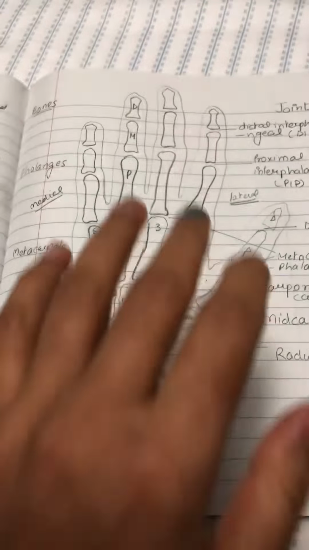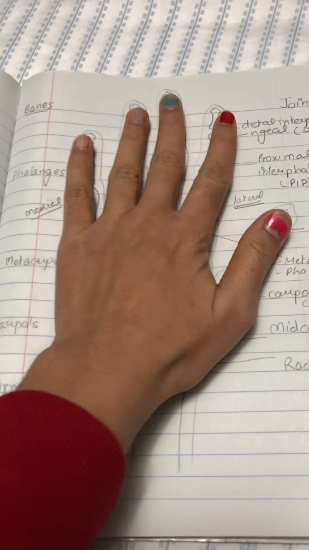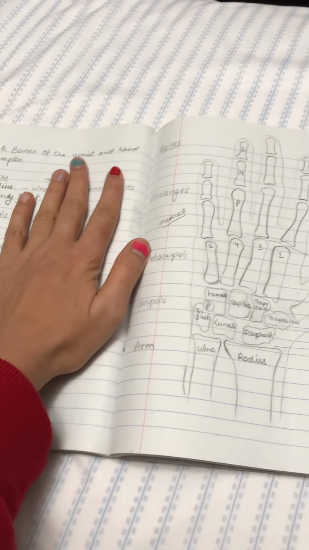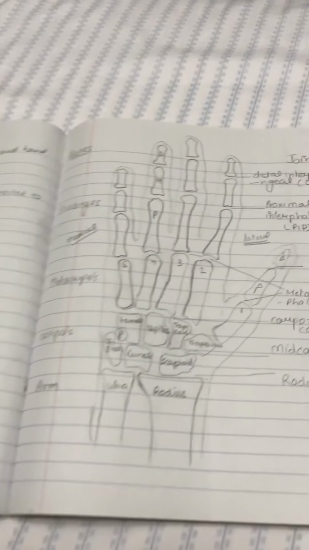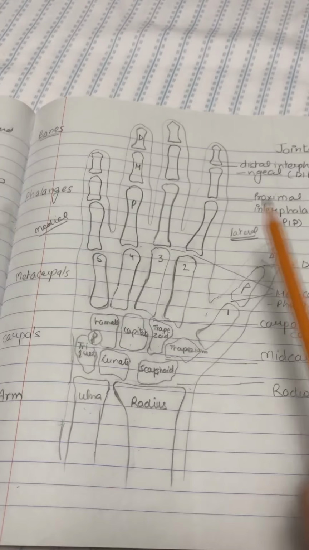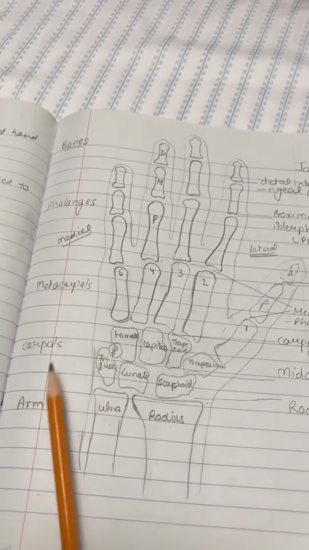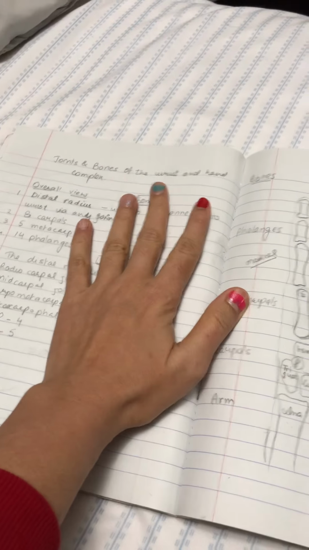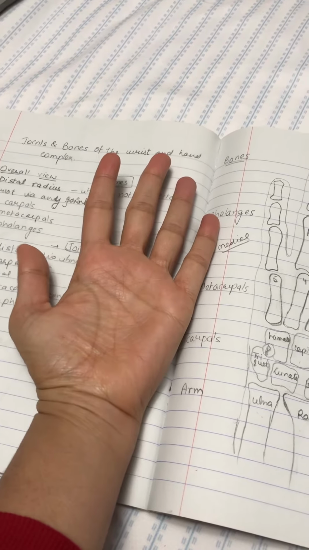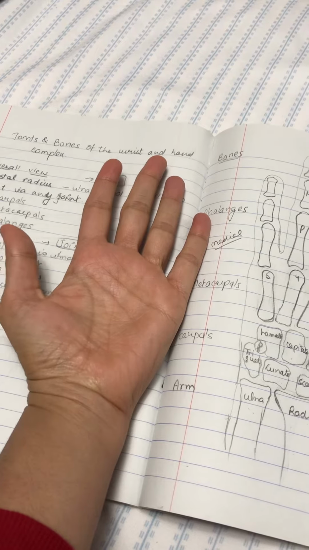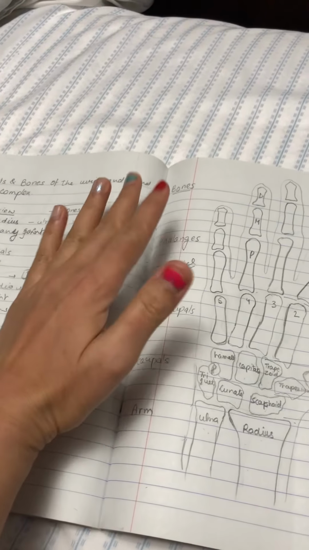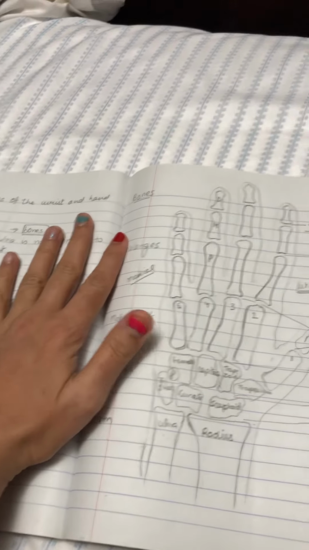I have made this with my left hand, so you can refer to this diagram as the back of your left hand. This is the lateral side, and this is the medial side. If we put the hand like this, this will be the lateral side and this will be the medial side.